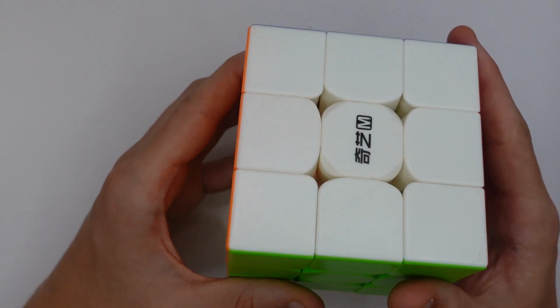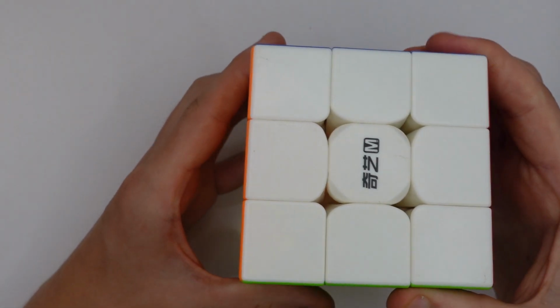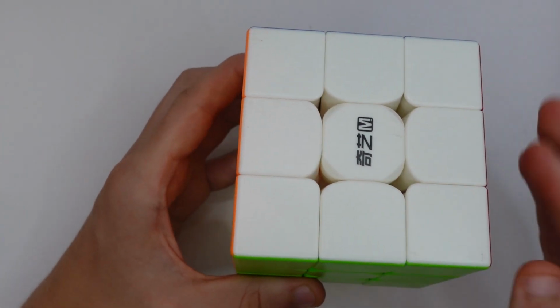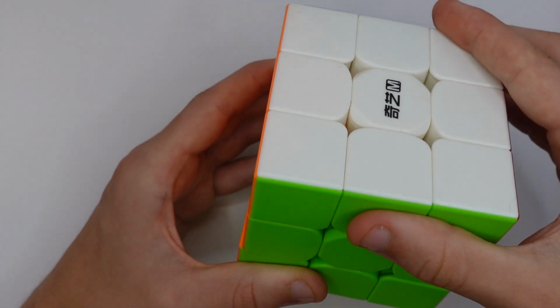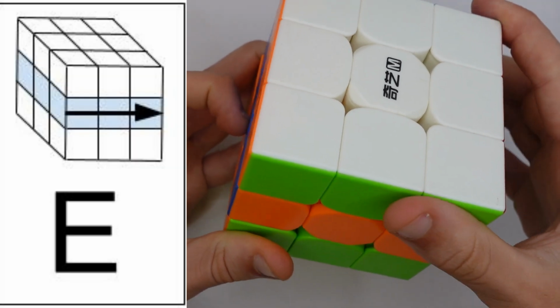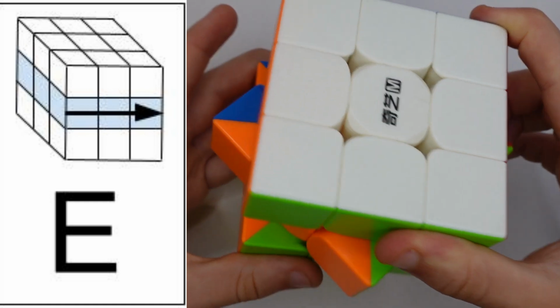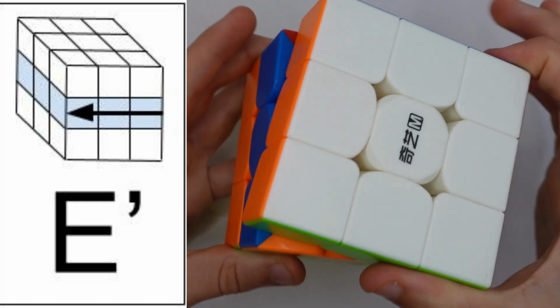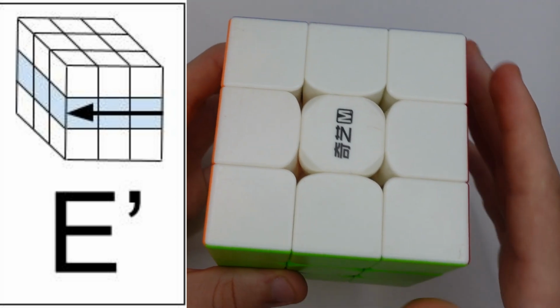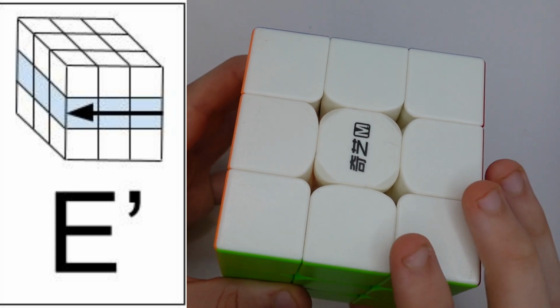Then we have the equatorial slice, which is E, and this follows D, so we have E, which goes like this, and then we have E prime, which goes like this. Obviously E2, E2 prime, whatever, it's very rarely used anyway.